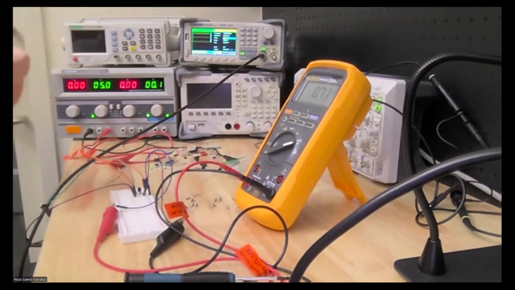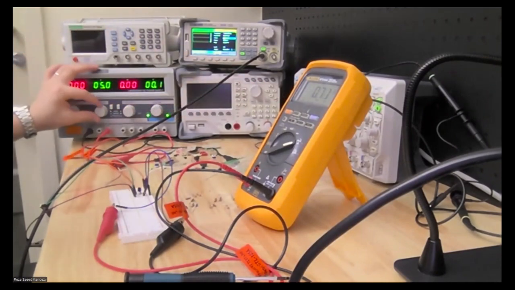It shows 0.7 milliamp. And in 10, it's 0.78. At 16 is 0.9. At 20 is 1.